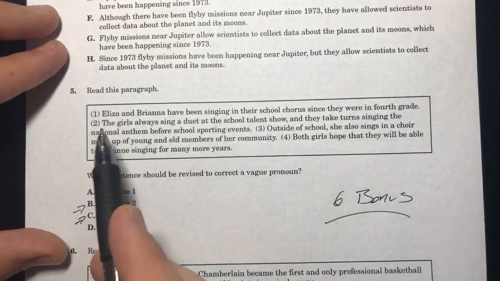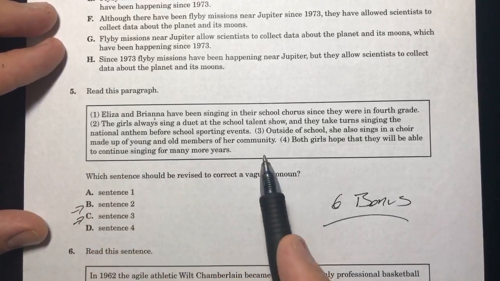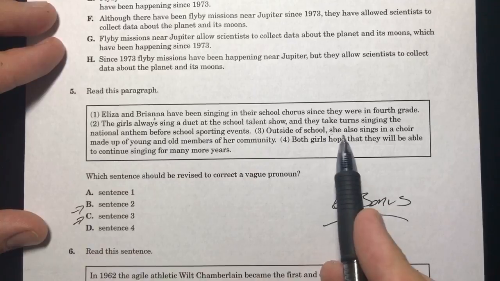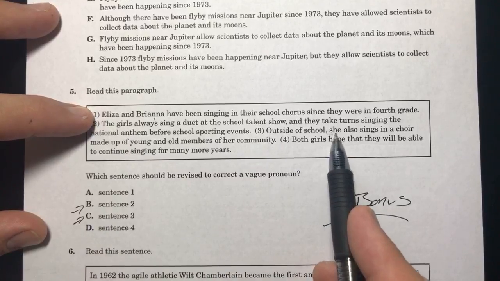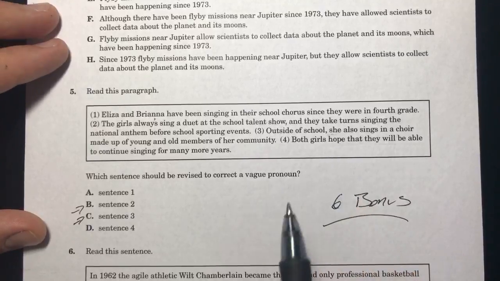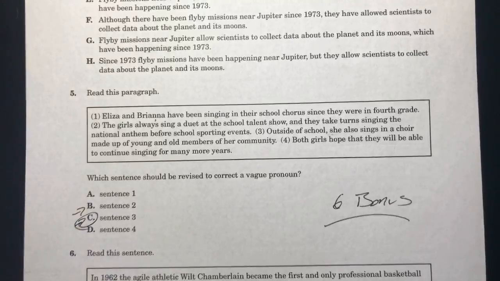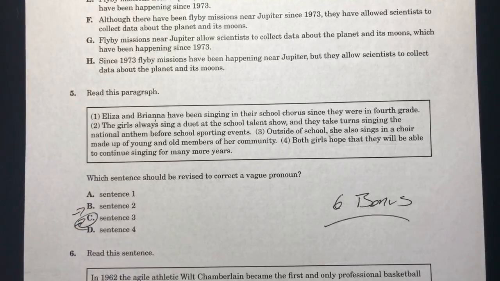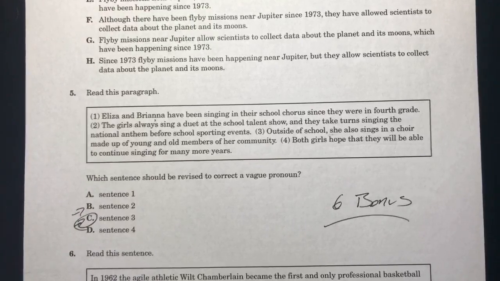So notice, we're talking about Eliza and Brianna, right? Outside of school, she. Which girl are we talking about here? You see a typo, dude? Oh, yeah. So this she, we need to specify who the she is. OA45 is on it exactly. That's why the answer is C. Very vague pronoun. But you guys came up with that answer really fast. Who came up with it first? OA45? Okay. OA45 gets 6 bonus points.